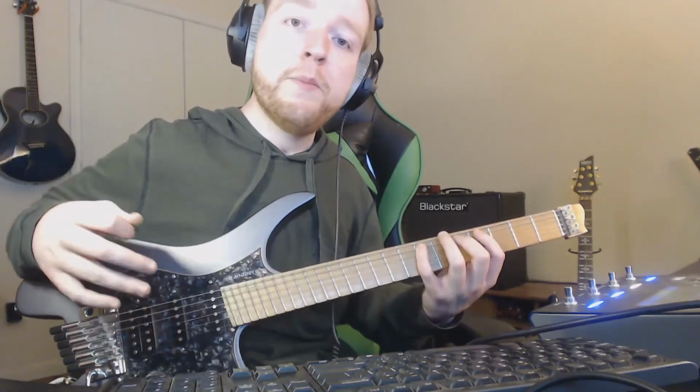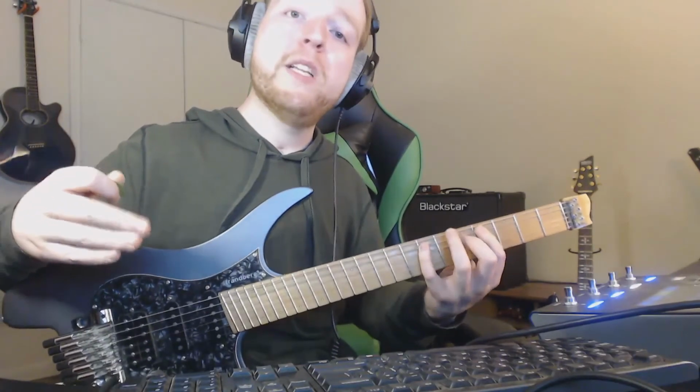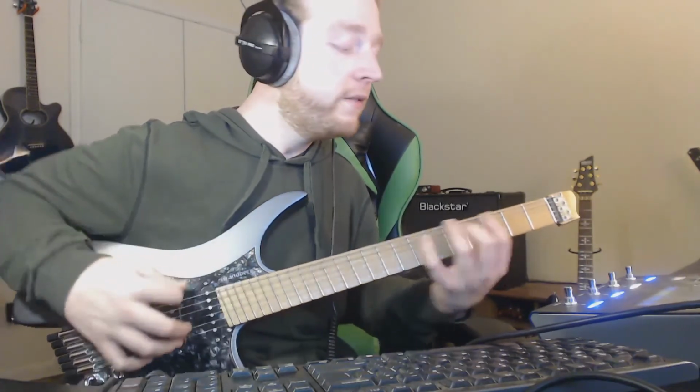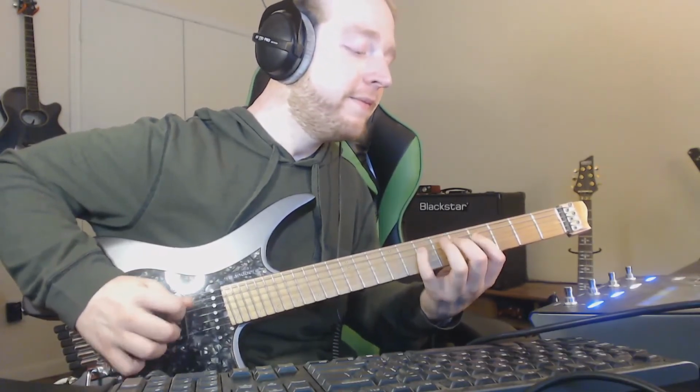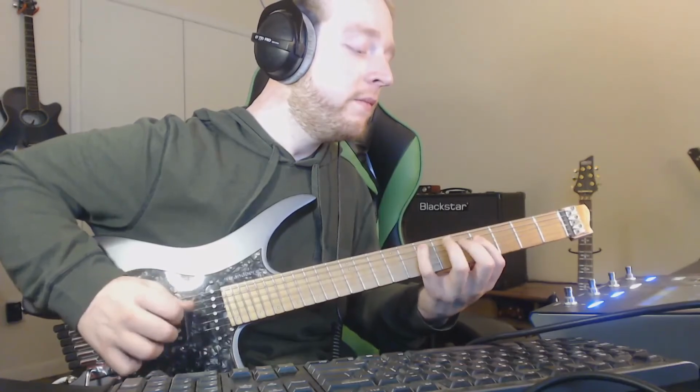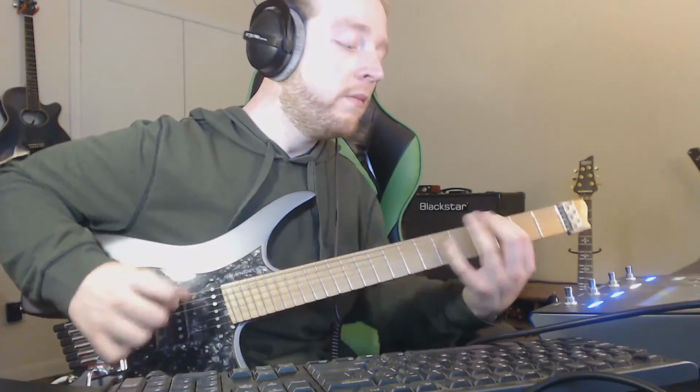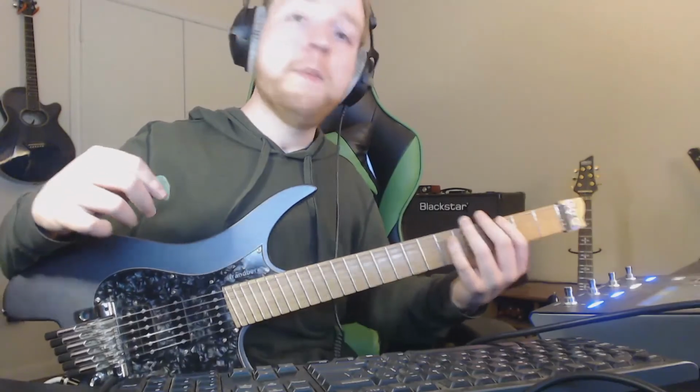Now Lydian is basically the major scale, but with an augmented fourth. And then Mixolydian.